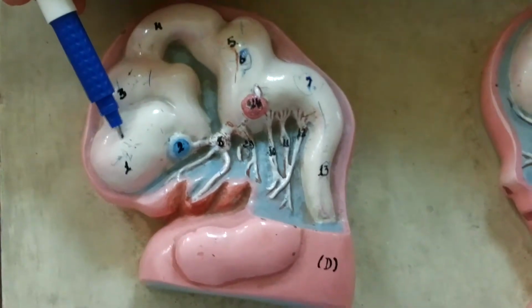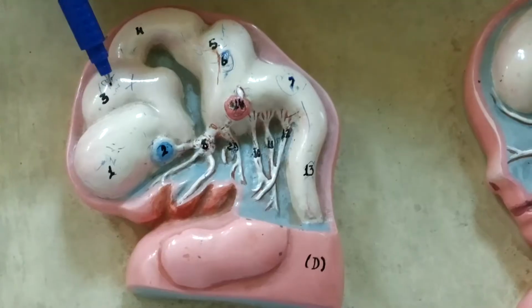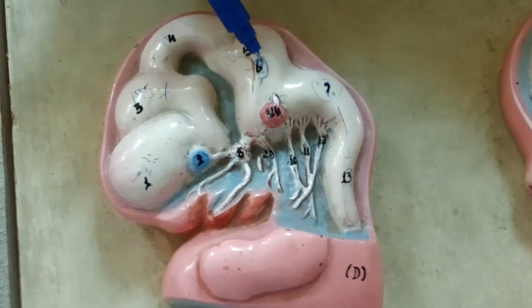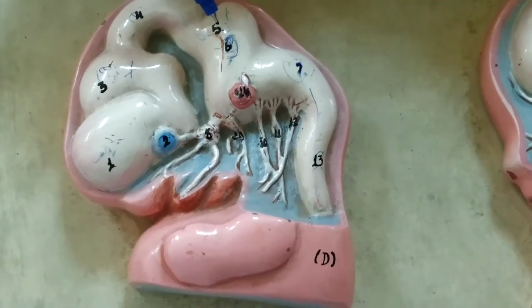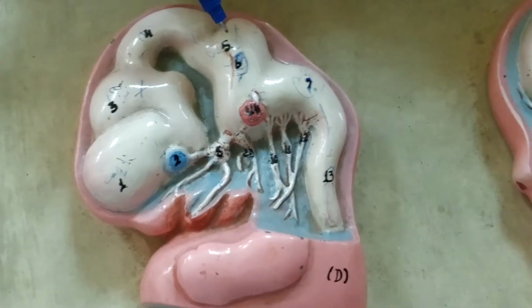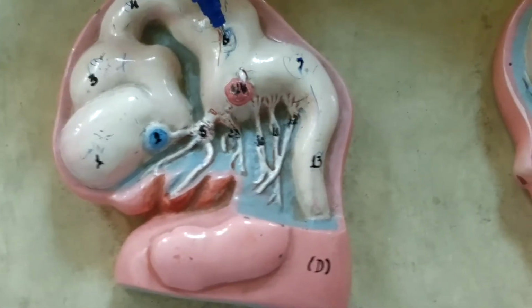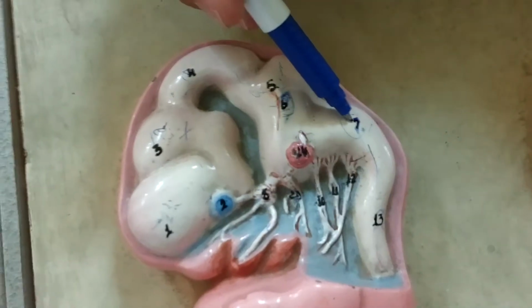Again, telencephalon, optic vesicle, diencephalon, midbrain, hindbrain, and this structure, it's a bit confusing. It's called the rhombic lip. I don't know what it means, rhombic lip. This is the myelencephalon.